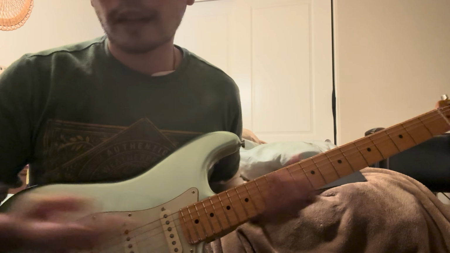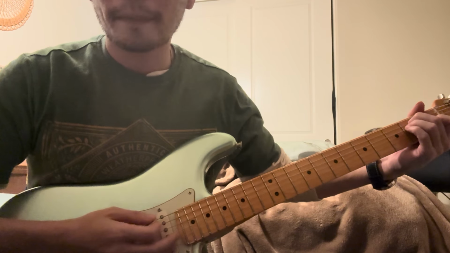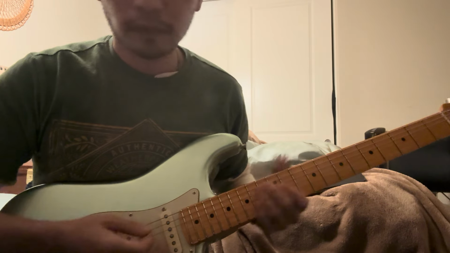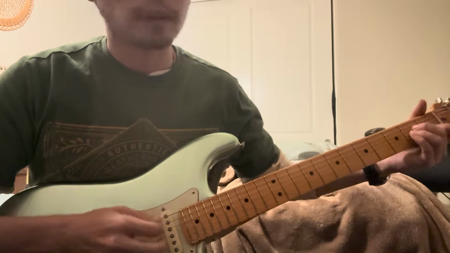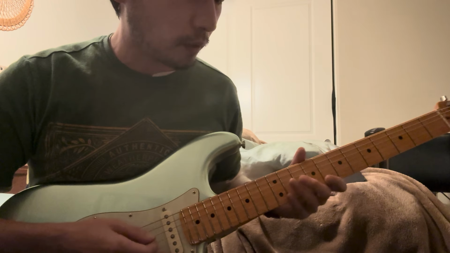A lot of times you want to play, you know, E minor, for example, right? And instead of doing the bluesy, you want to do an actual E major pentatonic, and so you would be in this key.